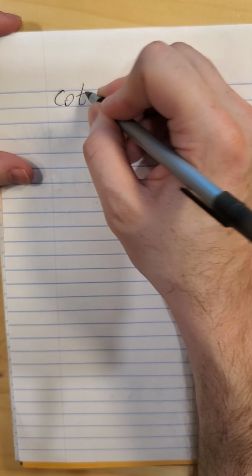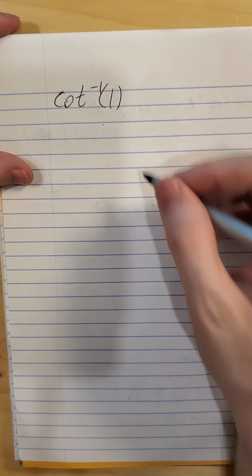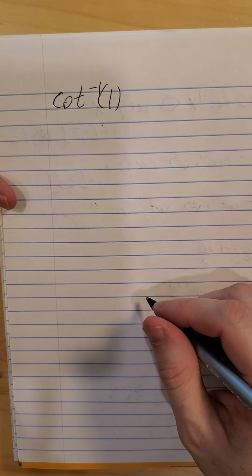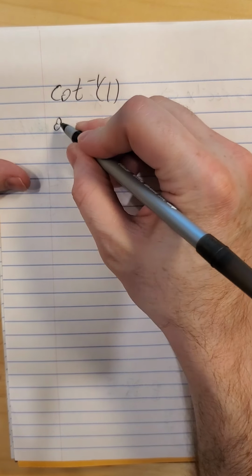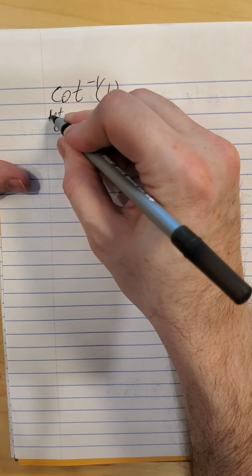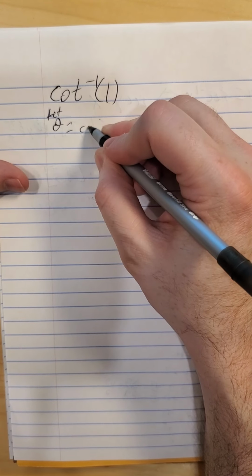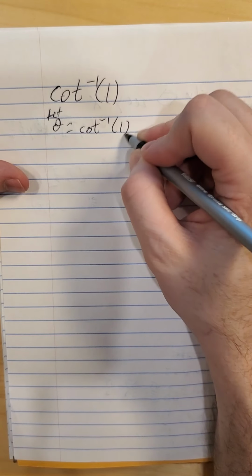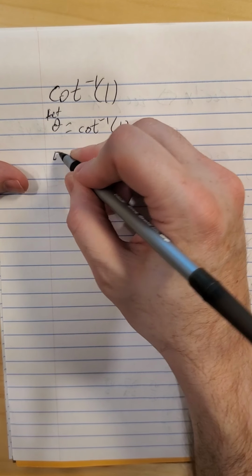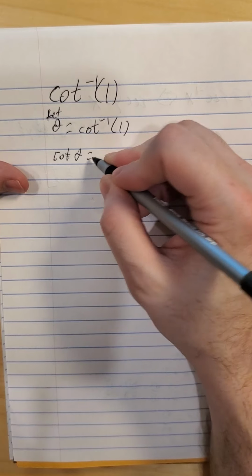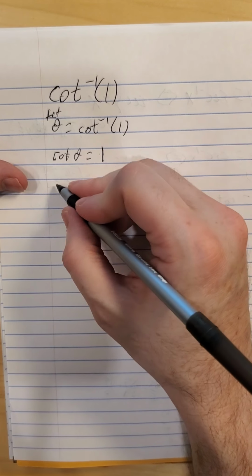I'll try one out. I'll try the arccotangent of 1. So give the video a pause. Okay, welcome back. So our let line here, let theta equal arccotangent of 1. So cotangent of theta is equal to 1.